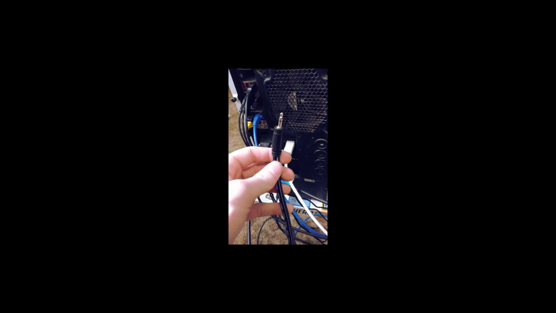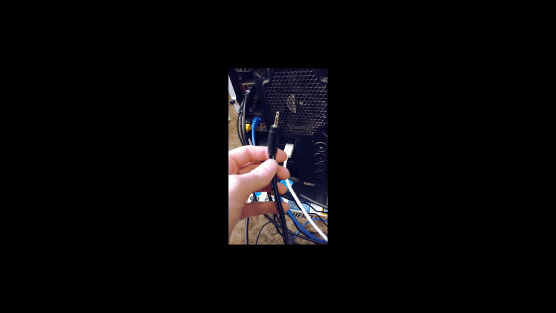Here you're going to want to plug the 3.5 millimeter into the back of your computer in the green slot, or the microphone slot, either that or the front. I prefer the back because it sounded better to me.